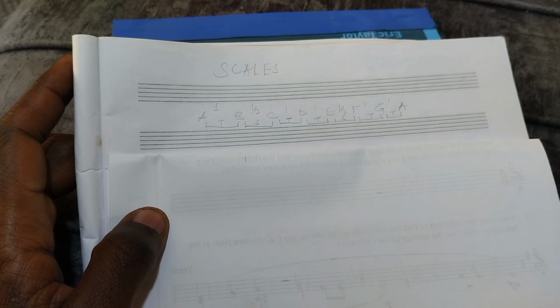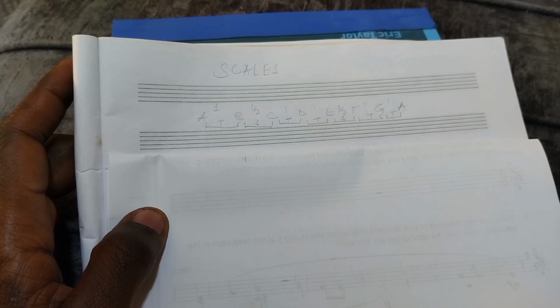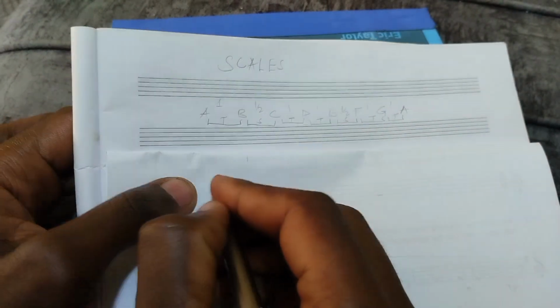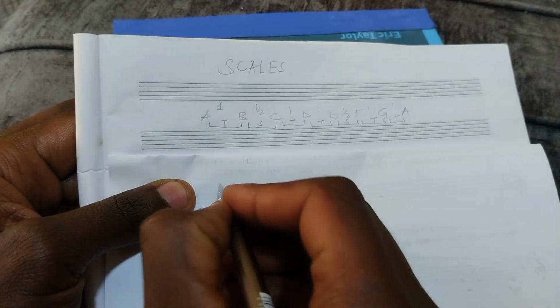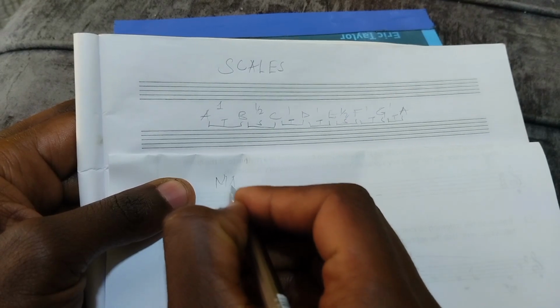Having known what a tone and a semitone mean, and having seen the letters, and also having seen the accidental signs, either sharp, flat, or a natural sign, we are going to talk of the scales now. And there are two types of scales. The first one is a major scale.